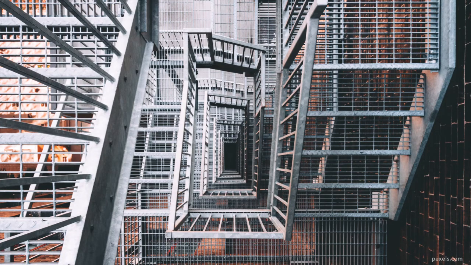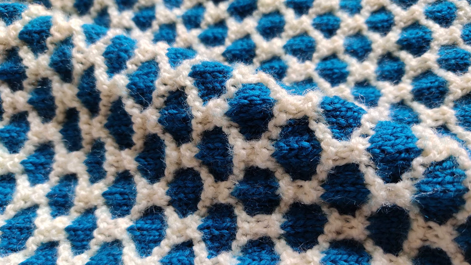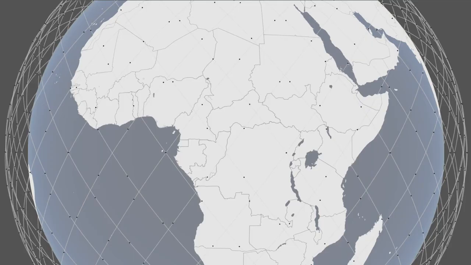So where do we go from here? This, this, and this picture have something in common. They illustrate the use of structure and repetition for design, in this case visual design. We apply the same idea of repetitive geometric structure to network topology design.